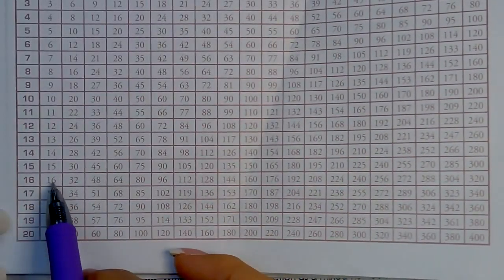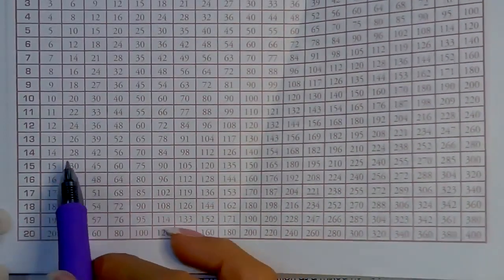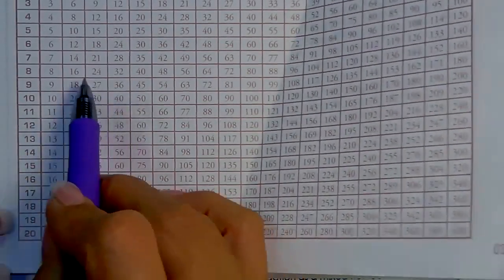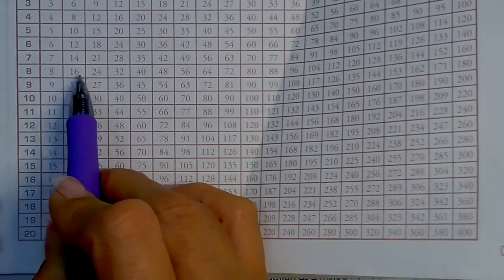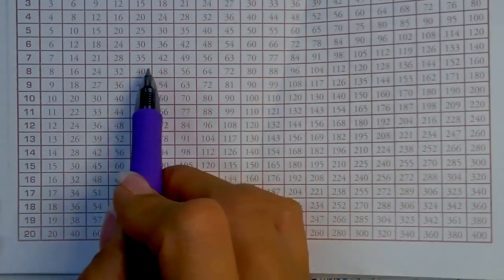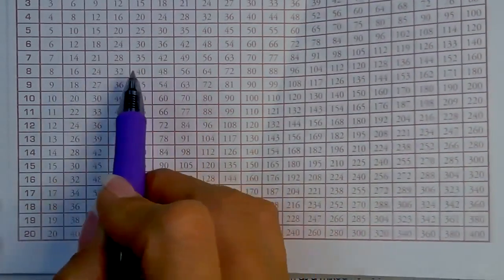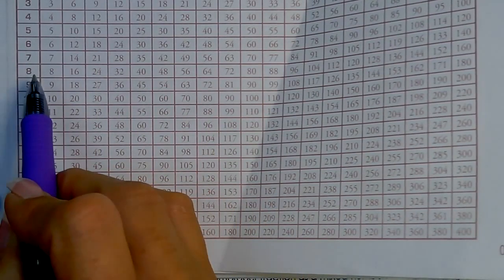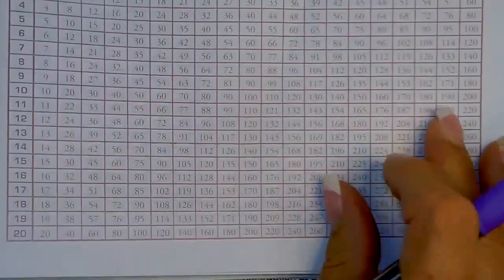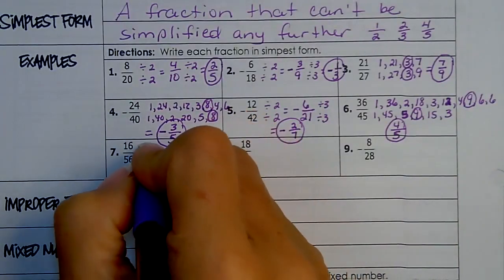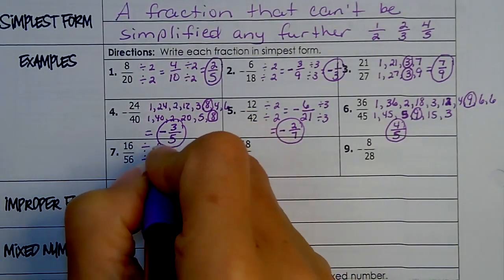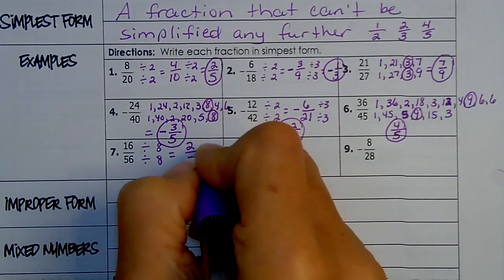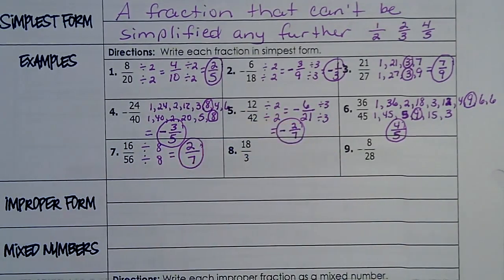Here's a 16, no 56. Looking for another 16 and a 56. So here's 16 and here's 56. So since both of them are on this line, that means they have a common factor of 8. So I'm going to divide the top and the bottom by 8. That gives me the answer 2/7.